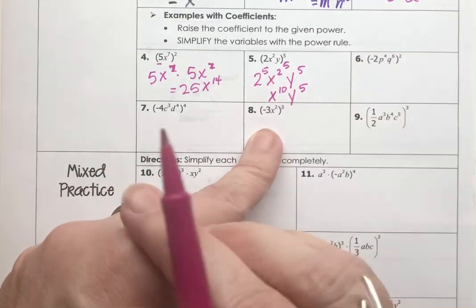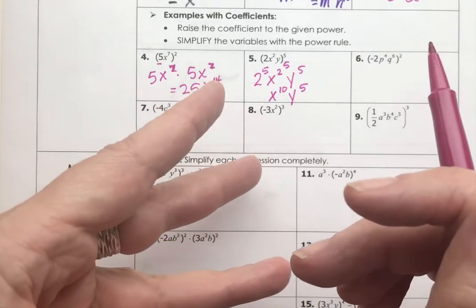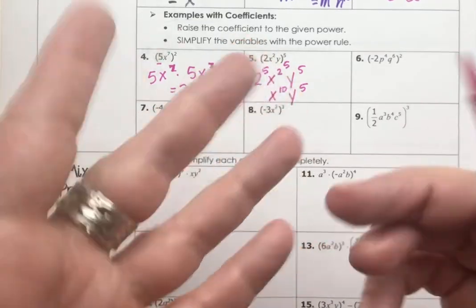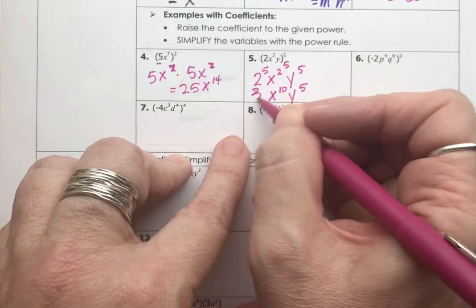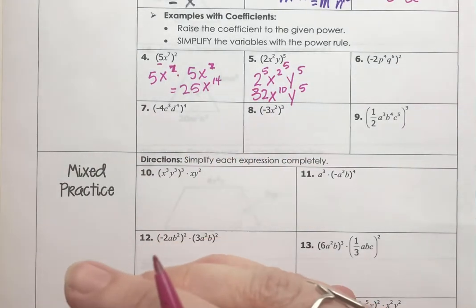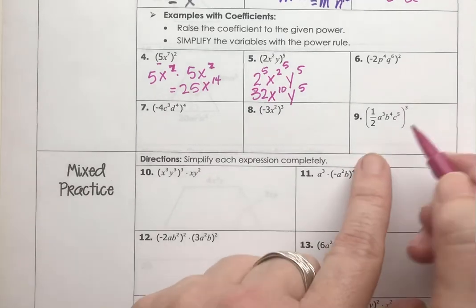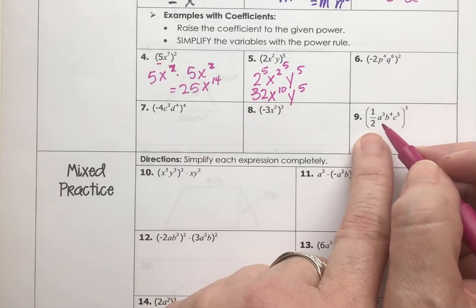But what's 2 to the 5th? 2 times 2 is 4, times 2 is 8, times 2 is 16, times 2 is 32. Okay? Does that make sense? Hopefully so. Let's talk about what happens when your coefficient is a fraction.